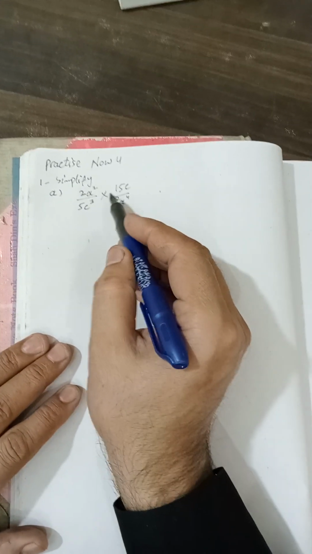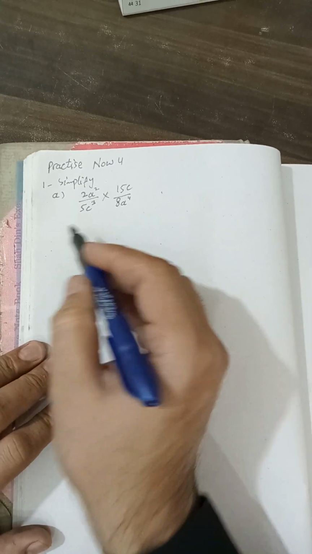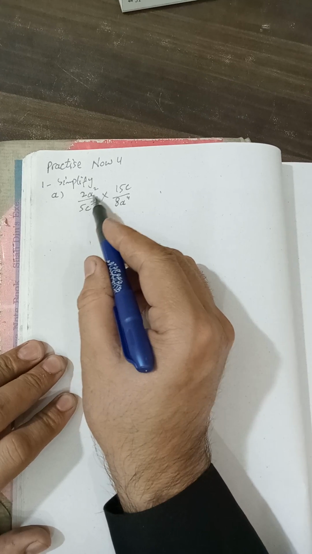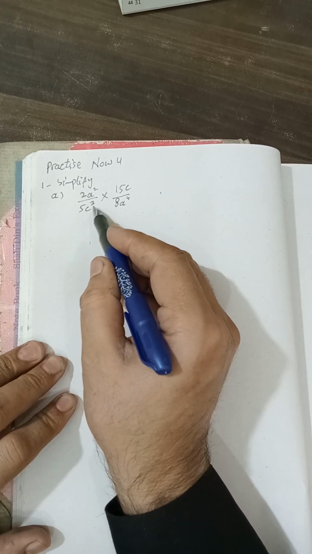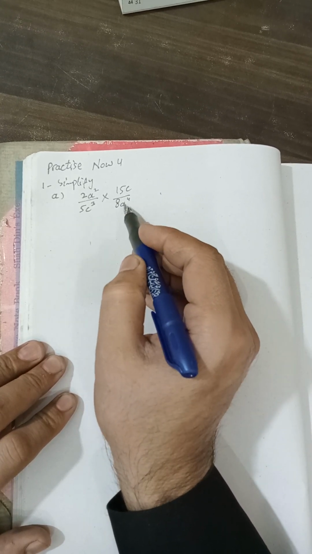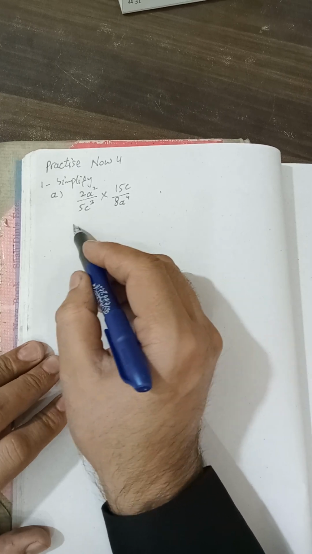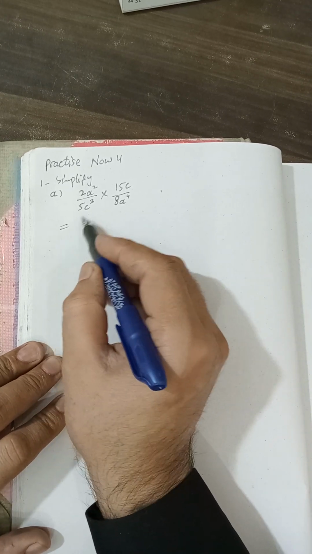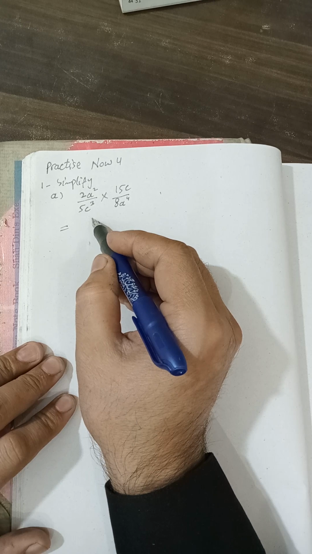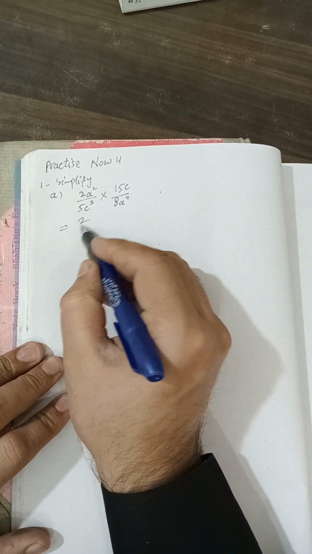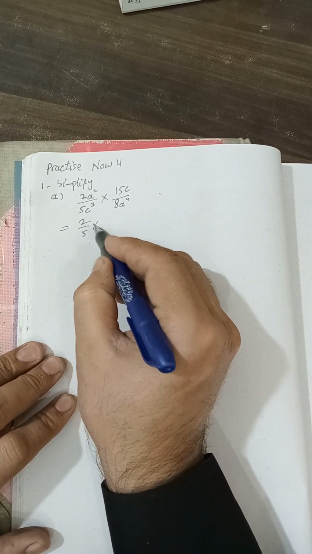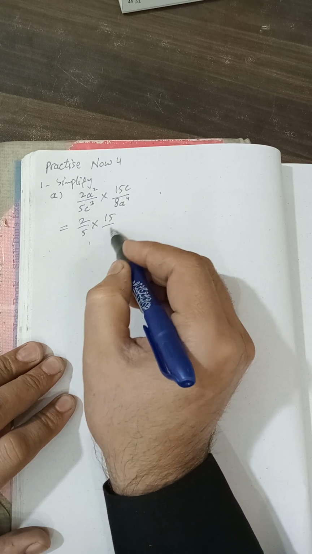Now there is practice now 4. Its first part is 2a square over 5c cube and multiply by 15c over 8a to the 4. So you should write the numbers separately, and that is 2 over 5 multiplied by 15 over 8.